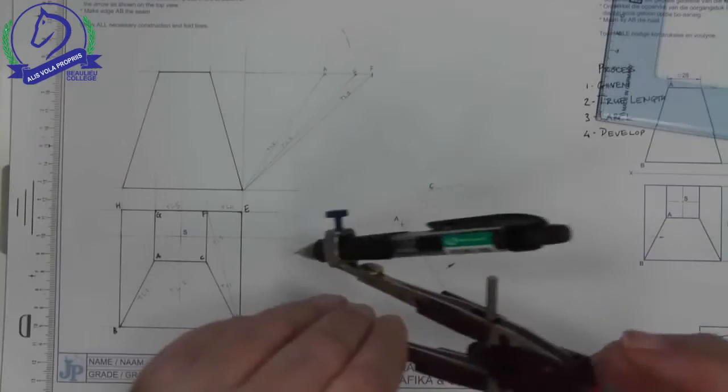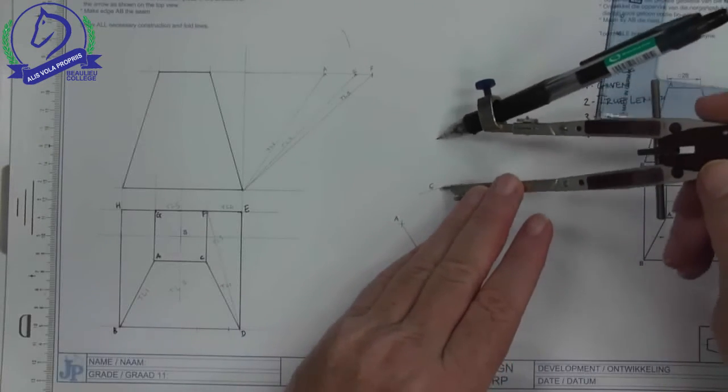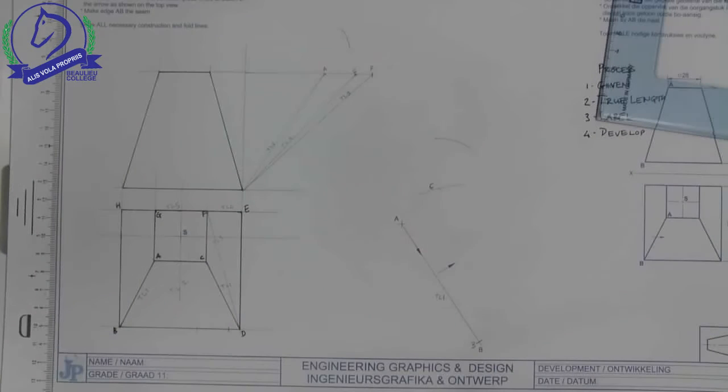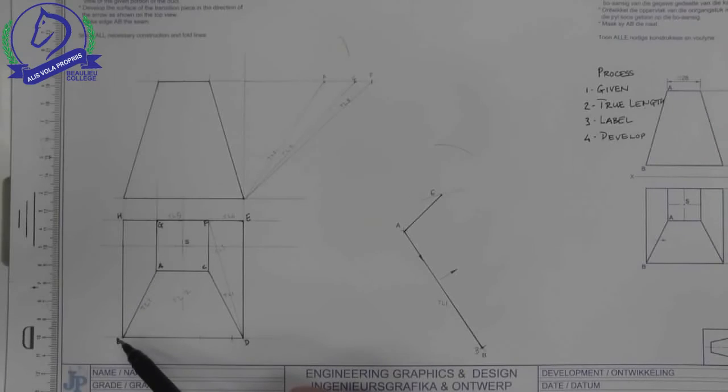Now while I'm still at point C and got my compass set at 28, I'm going to draw an arc because I'm going to need that a bit later. My next corner is going to be point D. So from point C I need the true length here, which is true length 1, and I need the true length across the bottom of my shape of 65.